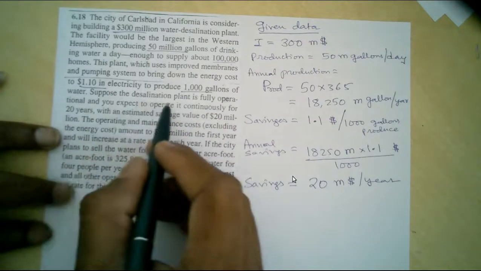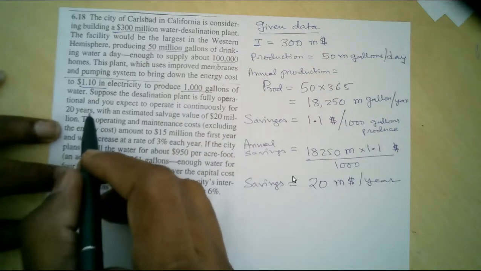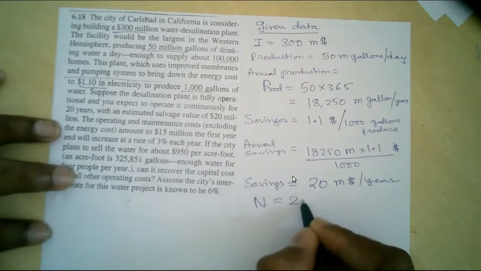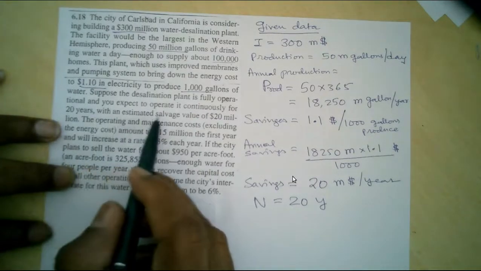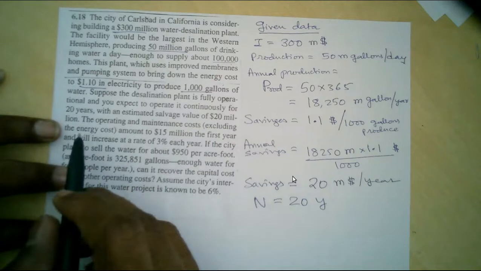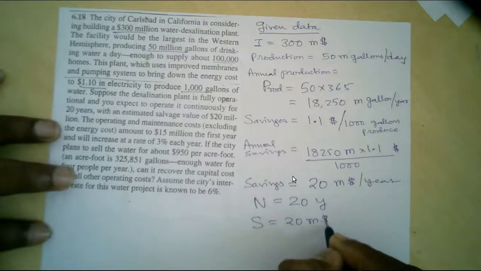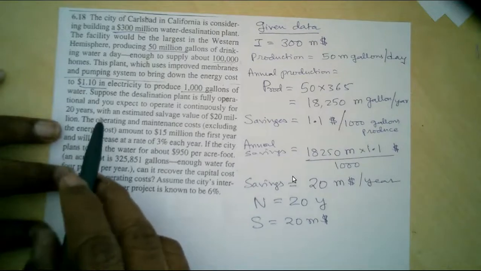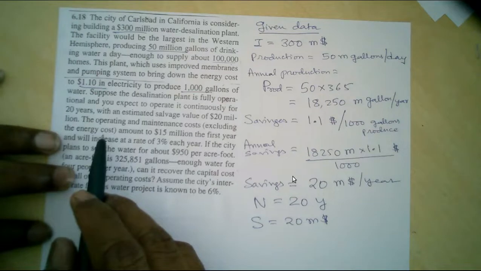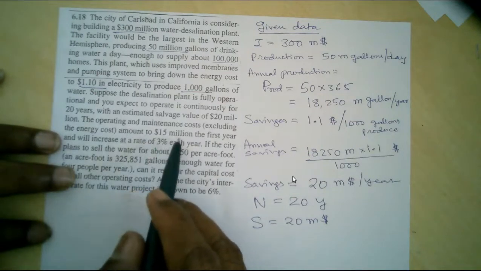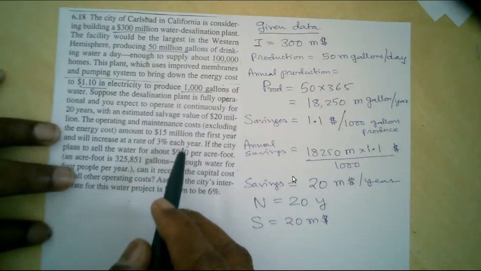Now, suppose the desalination plant is fully operational and you expect to operate it continuously for 20 years. So the life of the project is 20 years, with an estimated salvage value of $20 million. Okay, salvage value S is $20 million. The operating and maintenance cost, excluding energy cost, amounts to 15 million the first year and will increase at the rate of 3% each year.